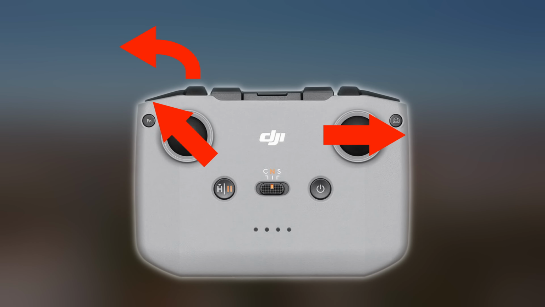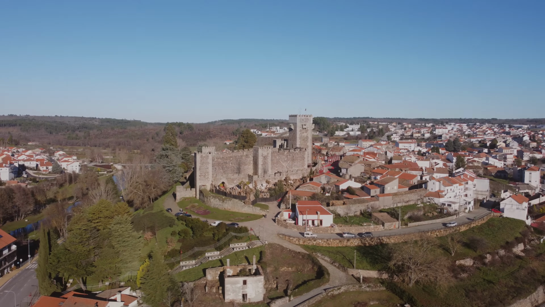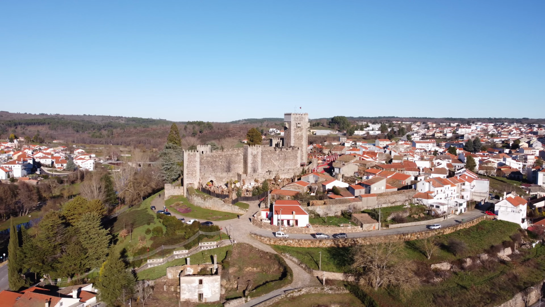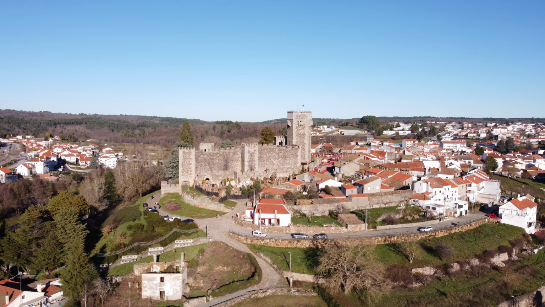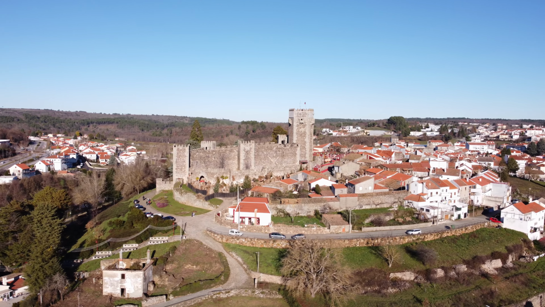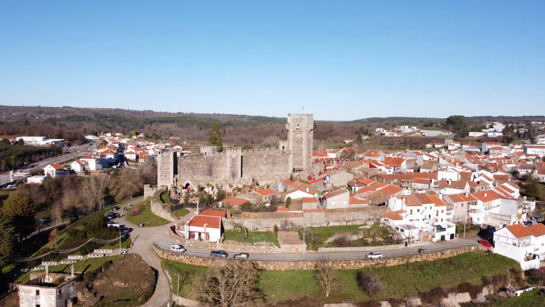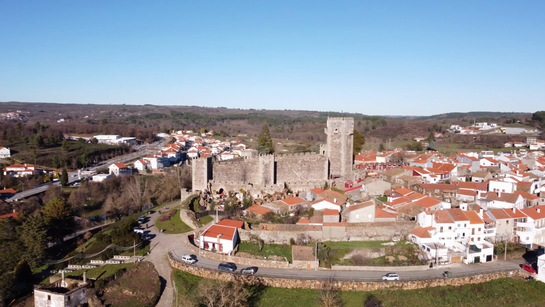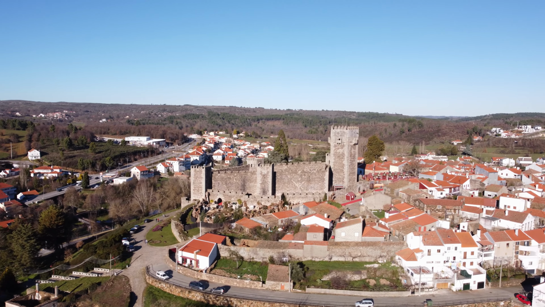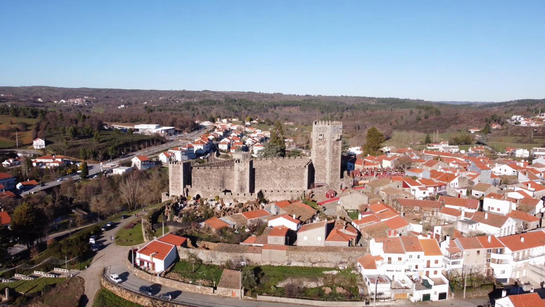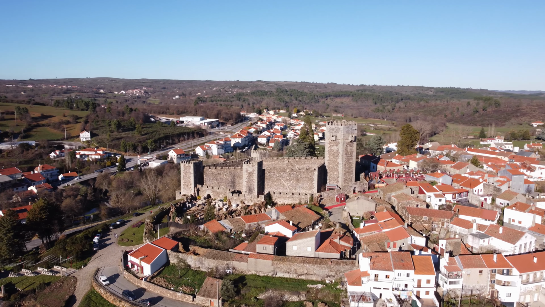We are going to move right and rotate left while moving up and tilting the camera down. Let's just get a little lower. And now move right and rotate left to create an orbit around the castle. And when you have managed to lock in the orbit, add the upwards and camera movement.